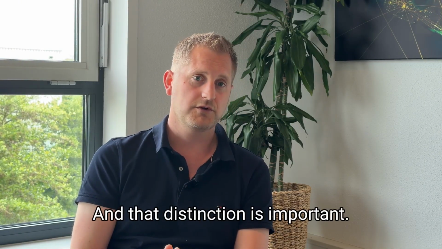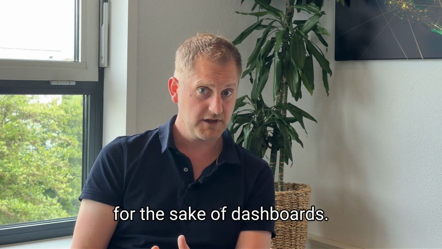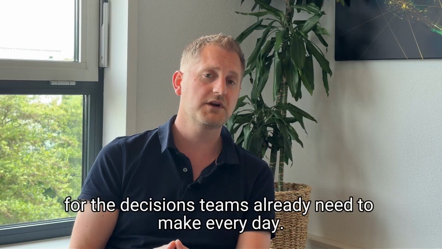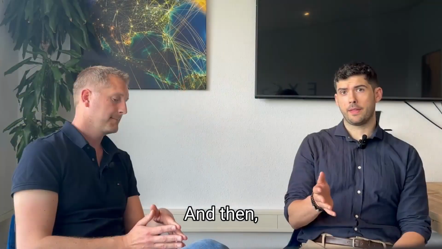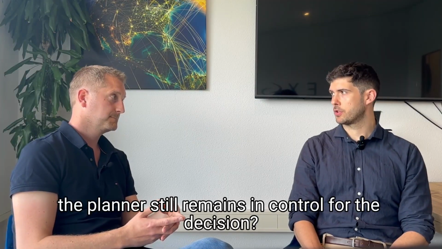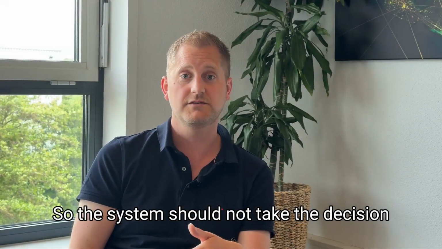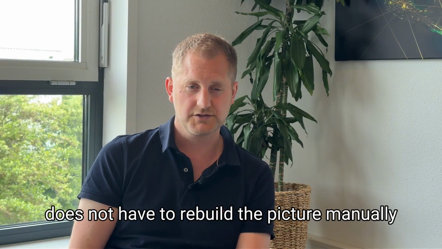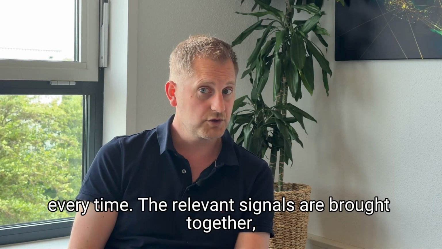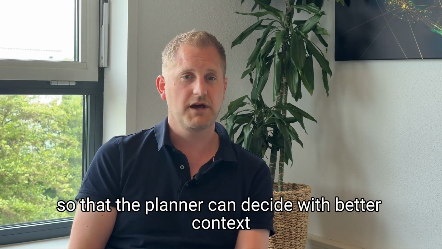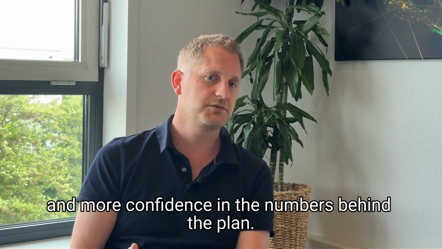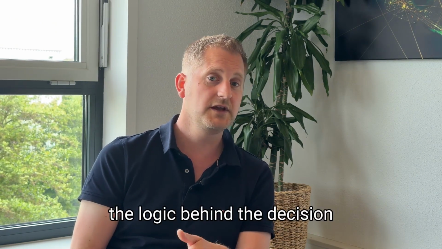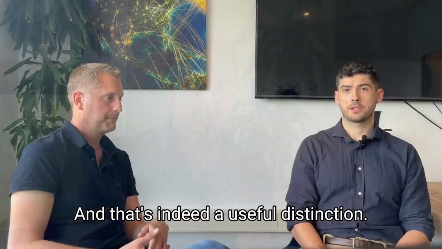And that distinction is important. This is not about more dashboards for the sake of dashboards. It's about creating a more reliable basis for the decisions teams already need to make every day. And then the planner still remains in control of the decision. Yeah, absolutely. So the system should not take the decision away from the planner. The value is that the planner does not have to rebuild the picture manually every time. The relevant signals are brought together so that the planner can decide with better context and more confidence in the numbers behind the plan. And that matters in aviation because teams need to understand the logic behind the decision and be able to stand behind it. And that's indeed a useful distinction.